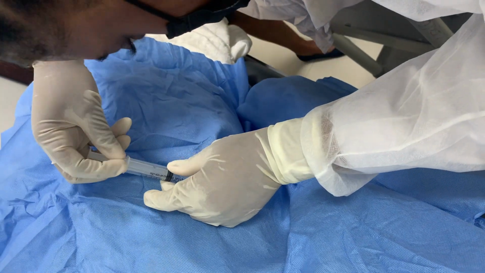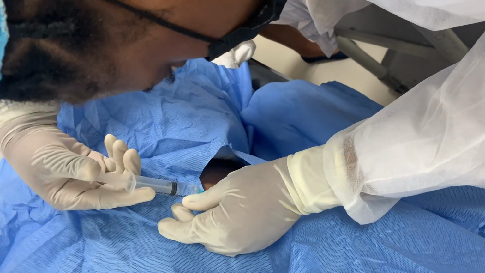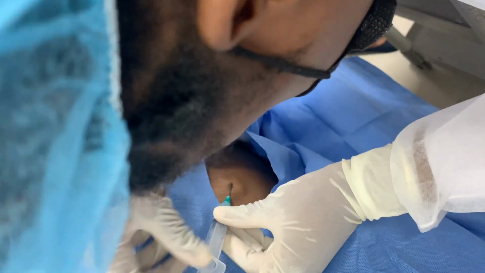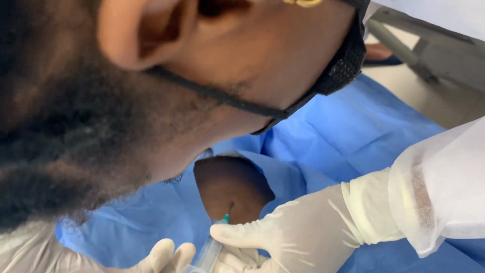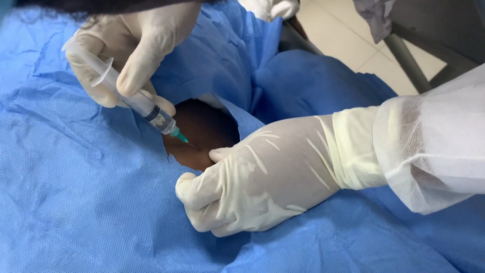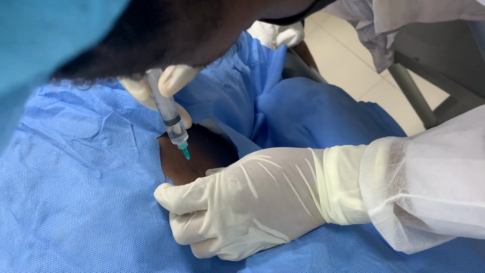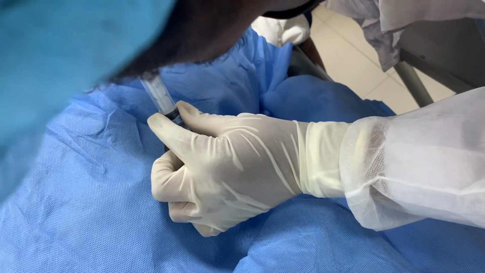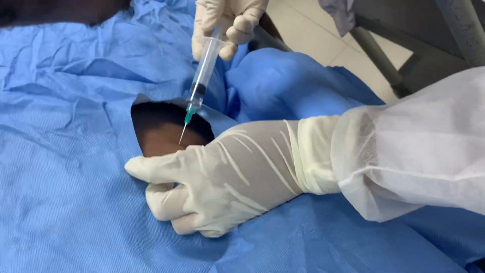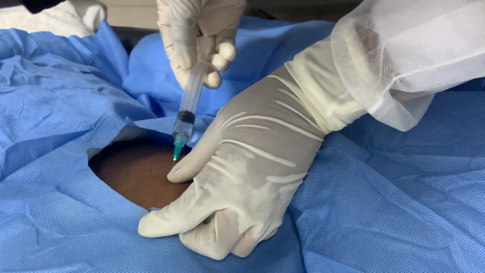So we're basically tapping this patient's abdomen with a needle, and then there's an IV line or catheter attached. You locate your McBurney's point, which is two-thirds of the way from the umbilicus to the ASIS. You locate that, and then that is where you tap for the fluid.